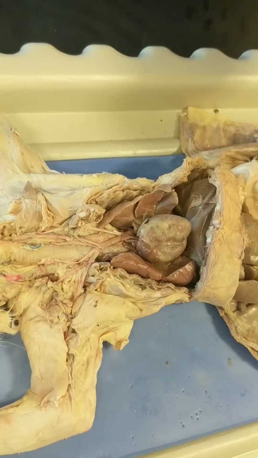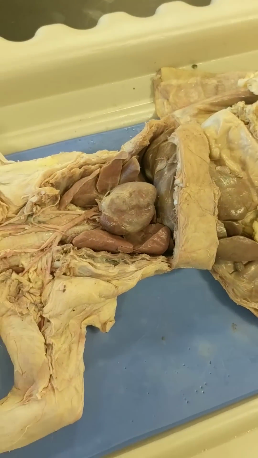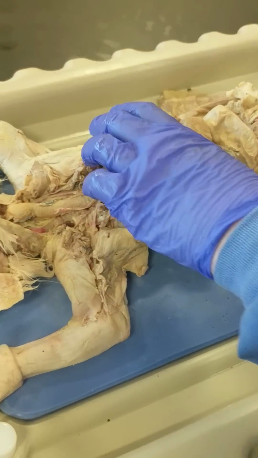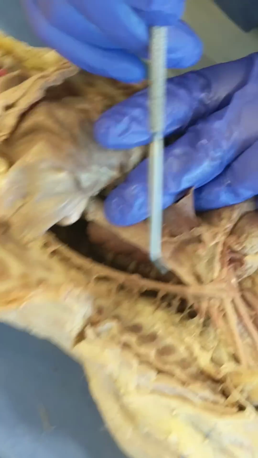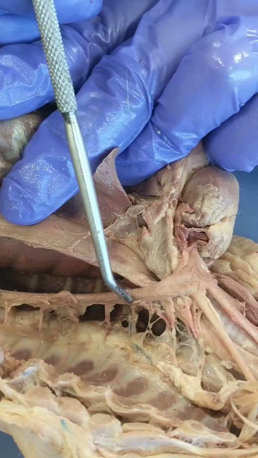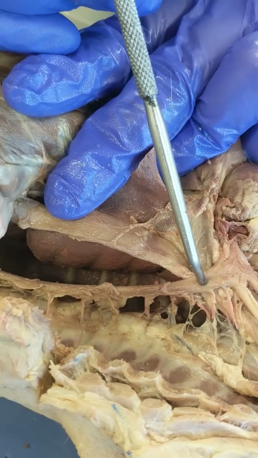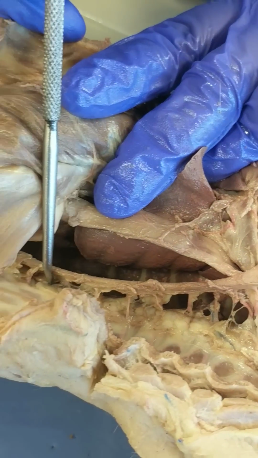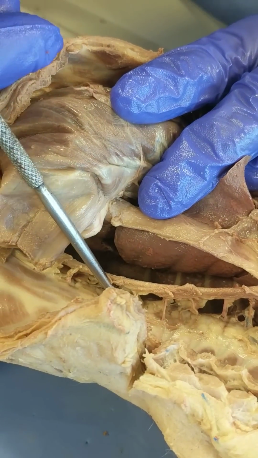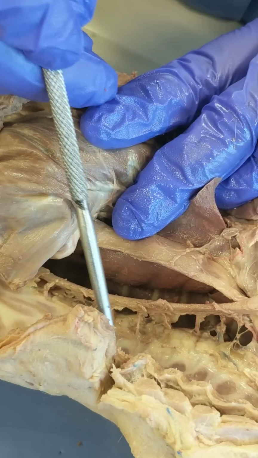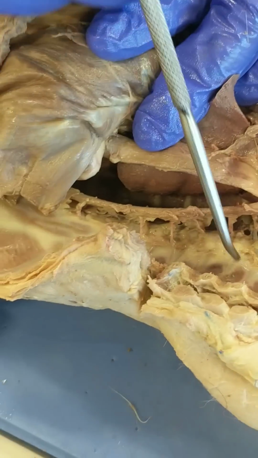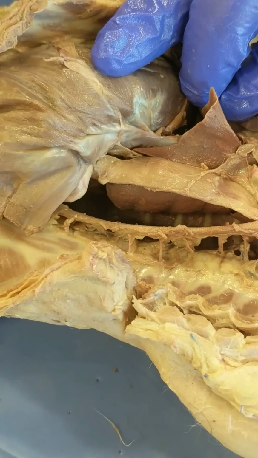Also, I want to show the descending aorta in the thoracic cavity, how it goes down. So here's the thoracic descending aorta, and branching off of the aorta are intercostal arteries that supply blood to the intercostal muscles and the wall of the thorax.